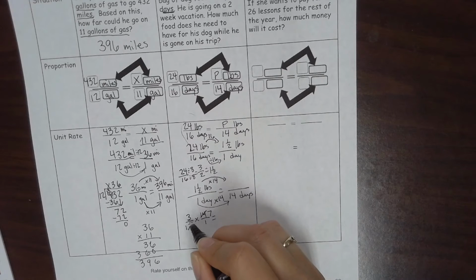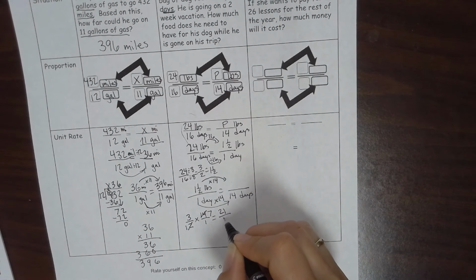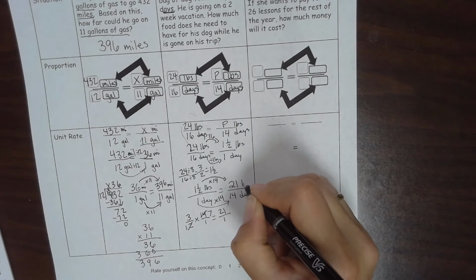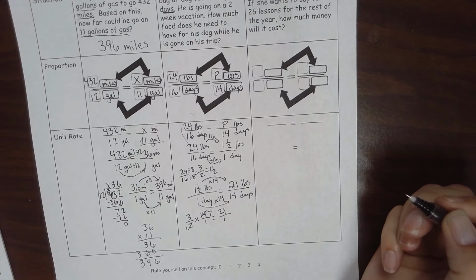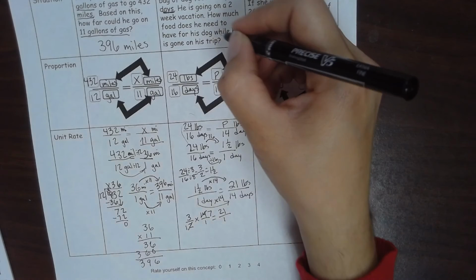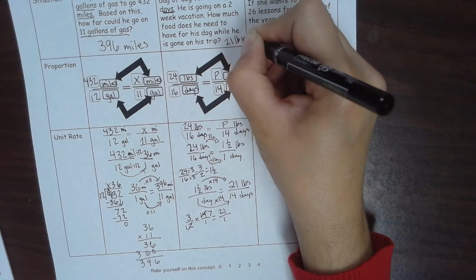Times across the top. 3 times 7 is 21. 1 times 1 is 1. So in other words, I'm going to need 21 pounds of food to take care of his dog all the time he's gone. So to answer this question, 21 pounds.